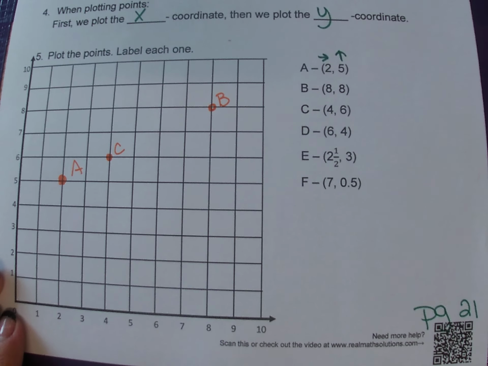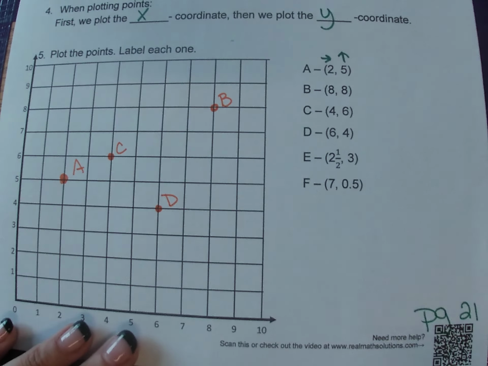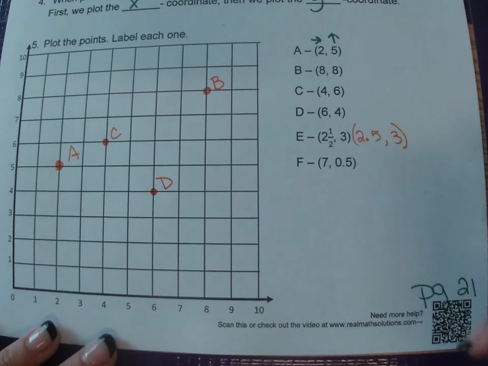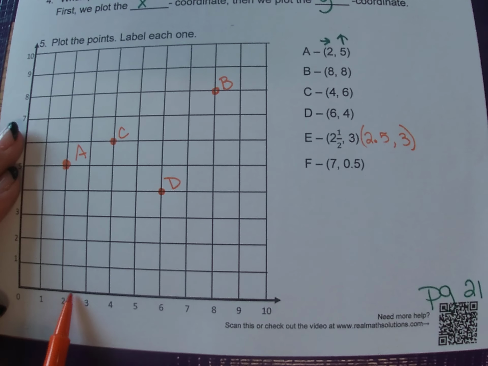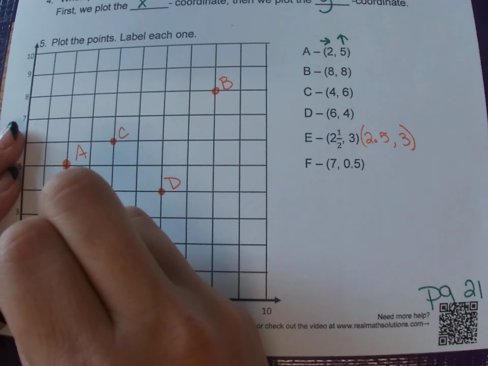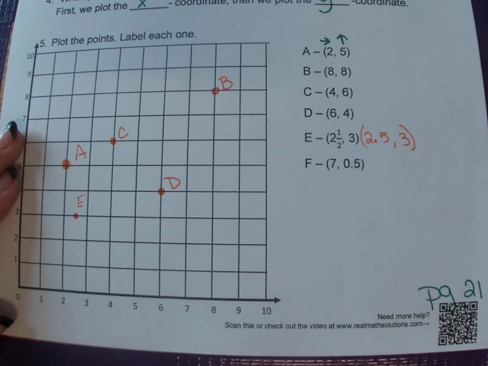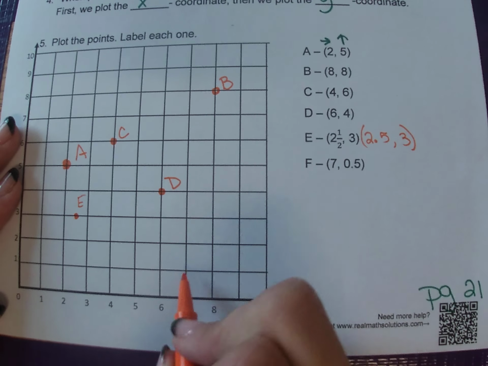My next point says 6, 4, so I'm going right 6, up 4. Now, if we have something like 2.5, 3, we're going to have to approximate this. We find the point where we go over 2 and then a half more, keeping in the middle, then we go up 1, 2, 3. This is going to be our point E. Over 2.5, and then up 1, 2, 3 lines. So 7 comma 0.5 would be like 7 comma 1/2. So we're going over 7 and then up a half.